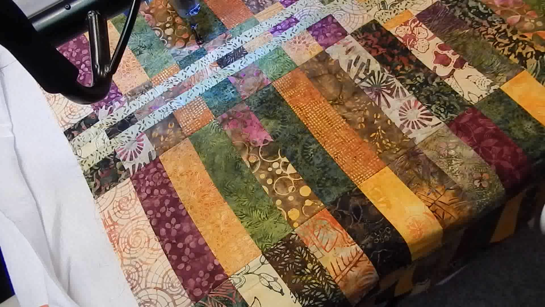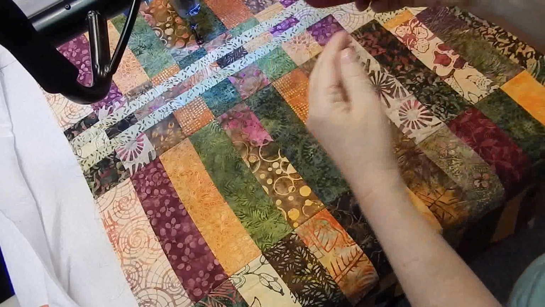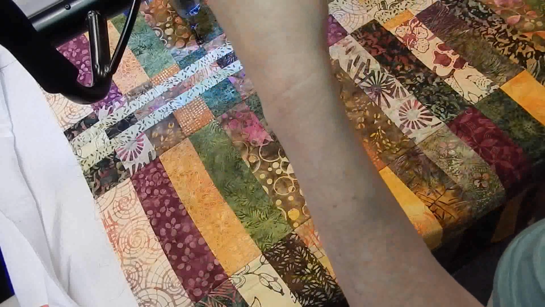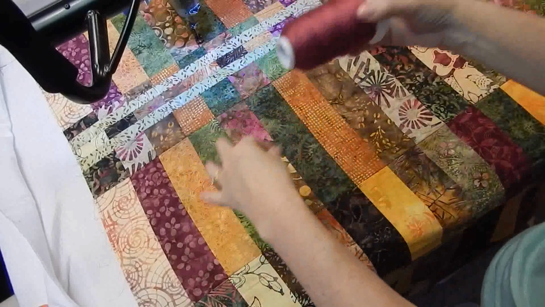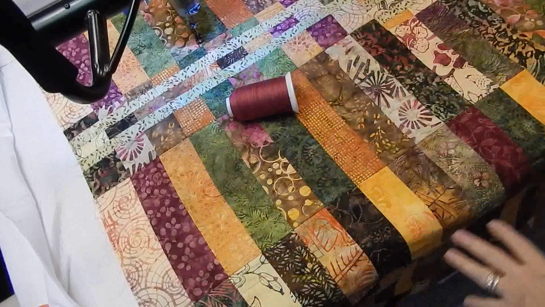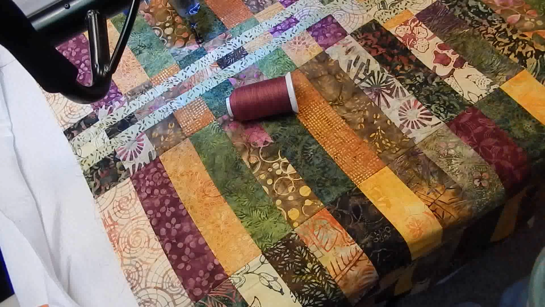So the first thing I'm going to do is look at threads. I've narrowed down to a couple of different threads, and I'm going to put them down. What I do is pull out quite a long length of it and lay it across the quilt, because I want to see how it looks in all different areas of the quilt. So there's one of them.